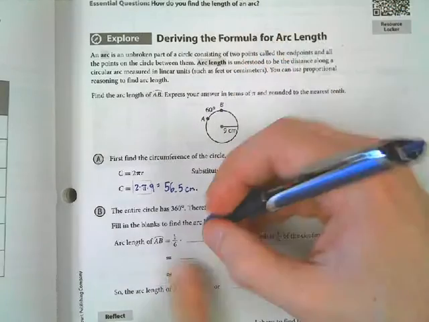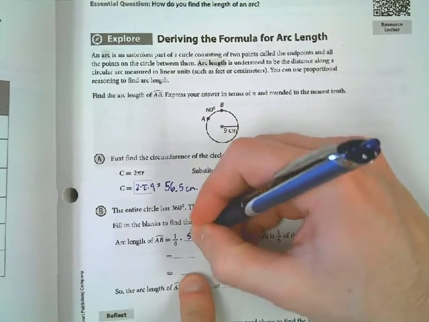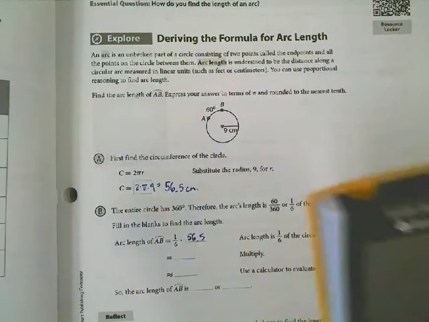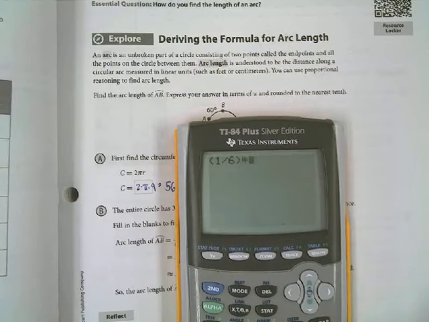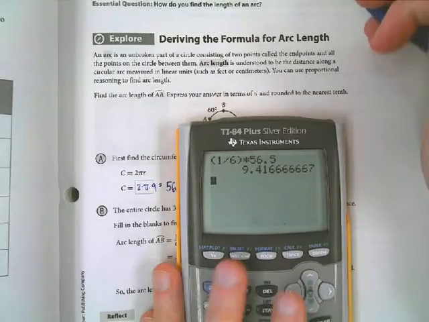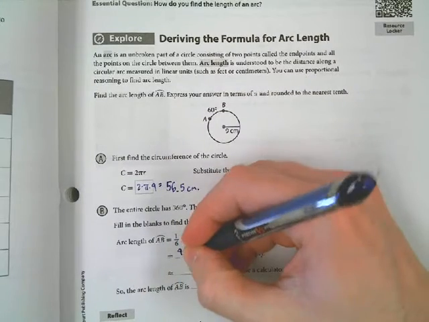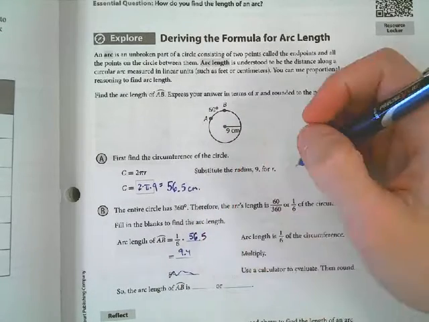We're going to do 1/6 times 56.5, and put that in parentheses, which is 9.4. They give it to us twice, so we're going to write it twice. So it's about 9.4 centimeters.